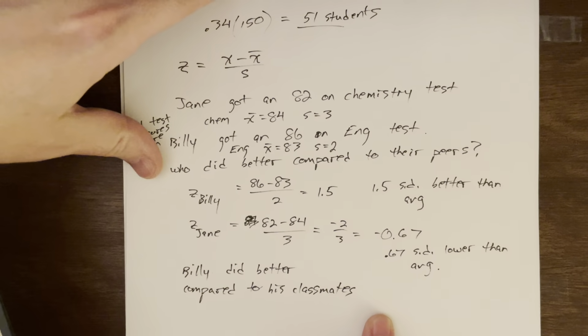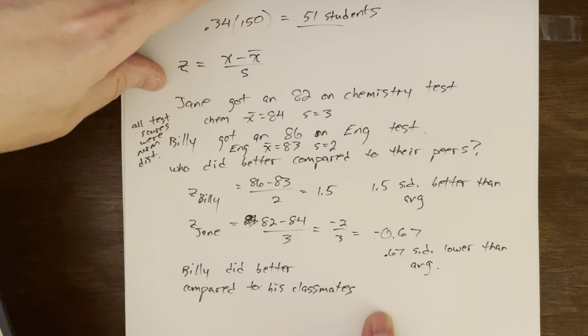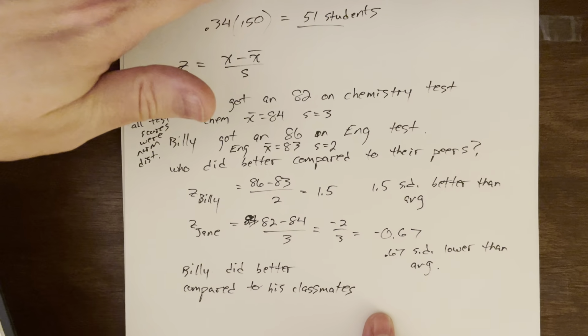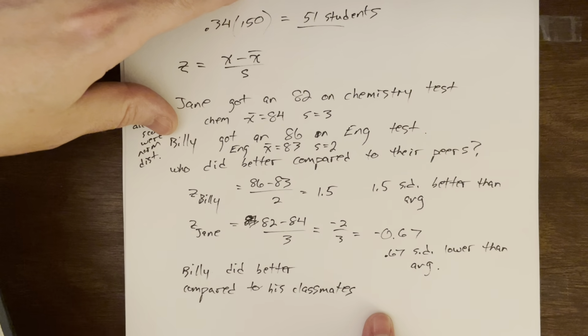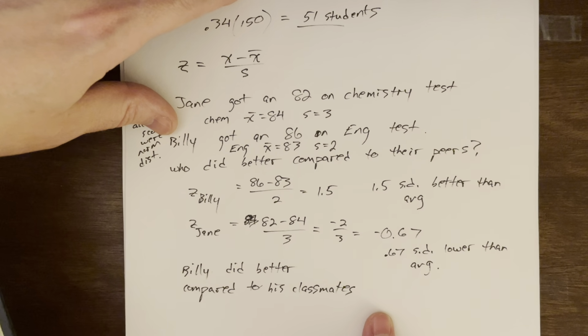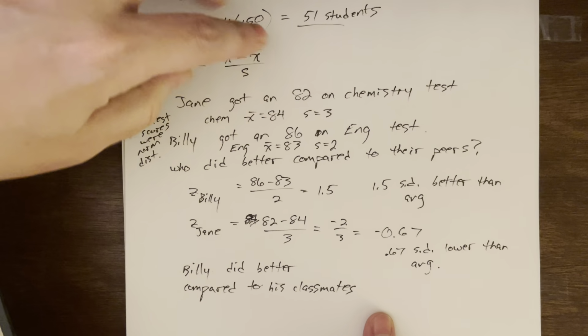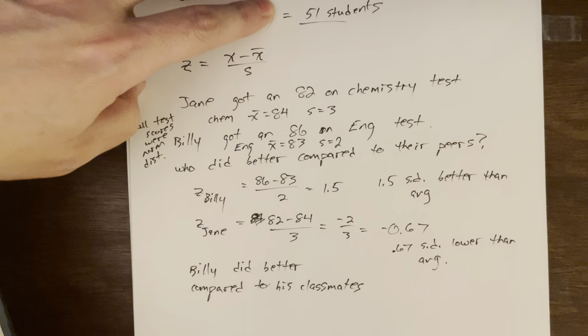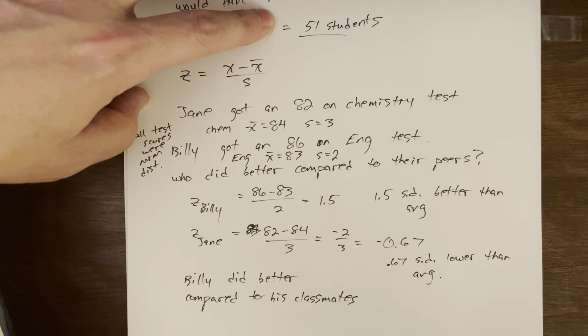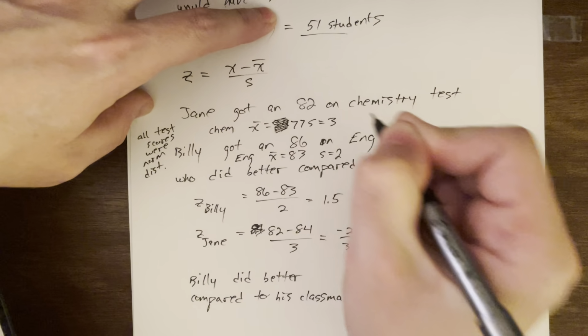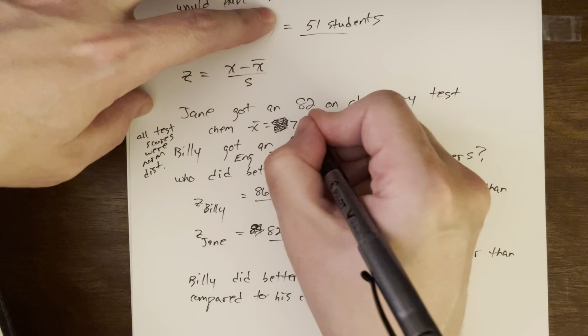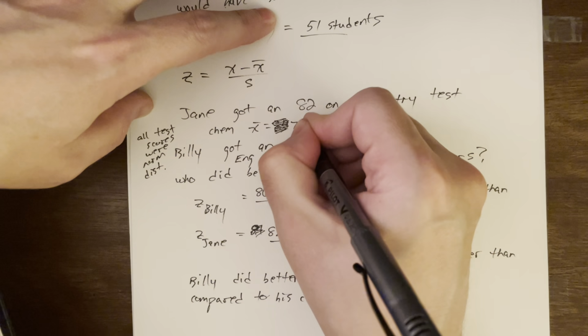But what if it wasn't quite so obvious? Since one was better than average, one was worse, we could have, without the z-score, still have come to that same conclusion. So now let's just go back and make a change. Let's go back down here. And let's say the average score on the chemistry test was a 77. Actually, let's make it a 75.